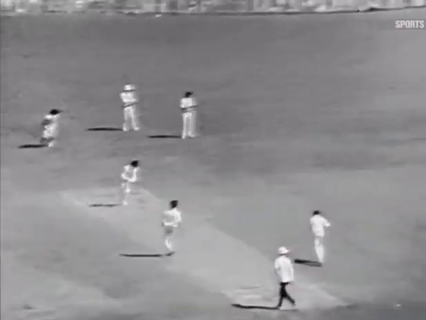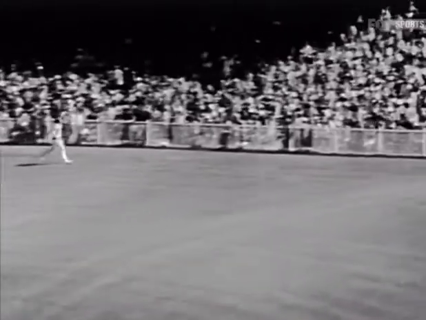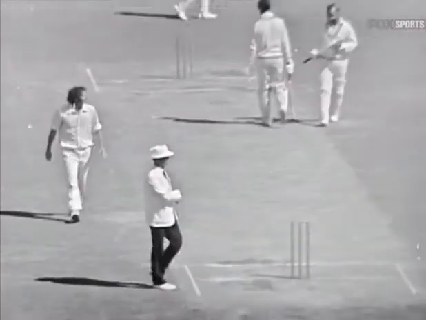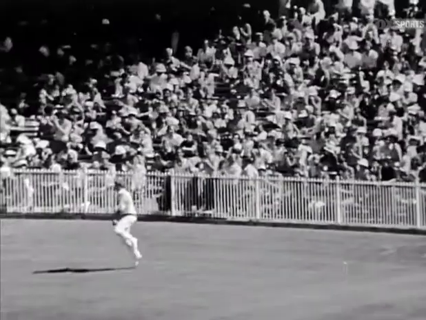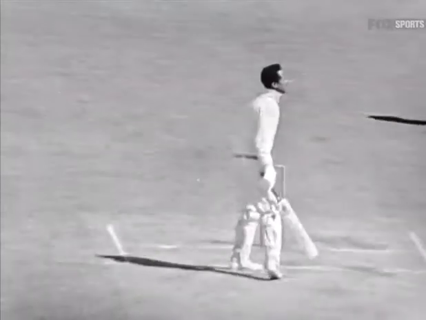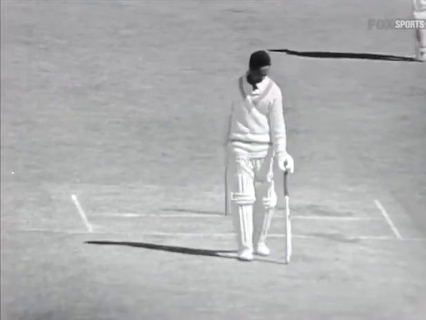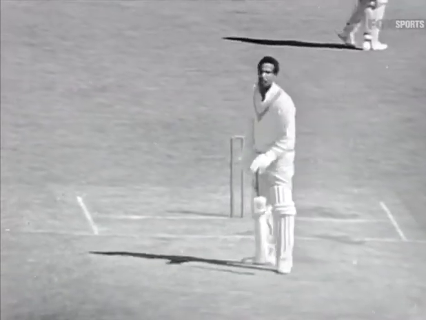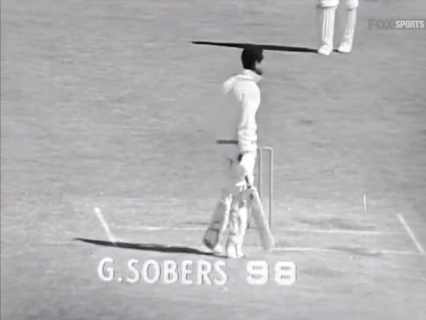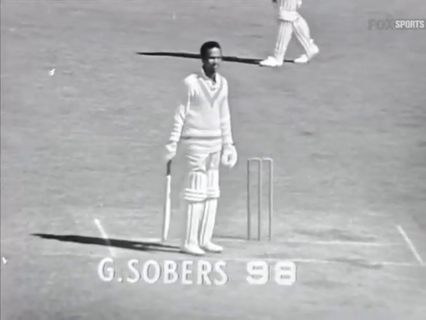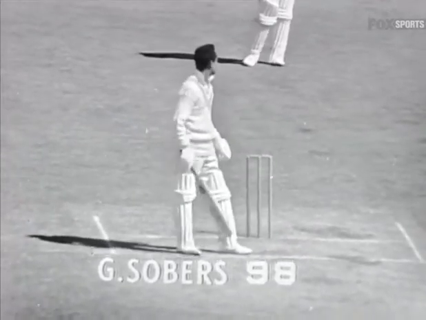Where's that gone? It's out towards the boundary. 4 more. O'Keefe couldn't get near it. A magnificent shot. Sobers 98. Well, O'Keefe had no more than 15 yards to run. He had no hope at all. That flew off the bat like lightning past the umpire who's standing at point. Sobers, his 16th 4. He's 98. 6 for 277.